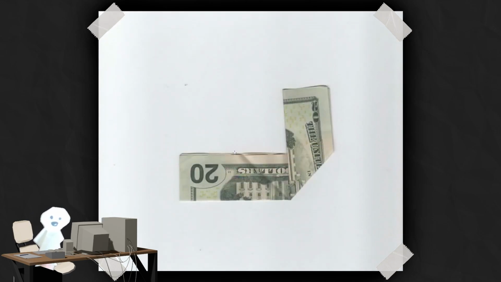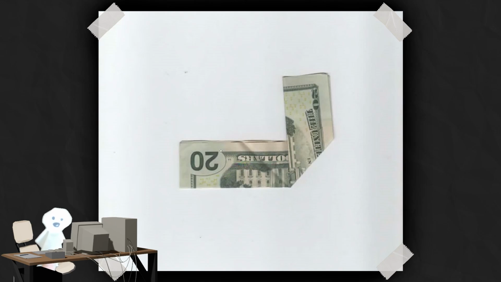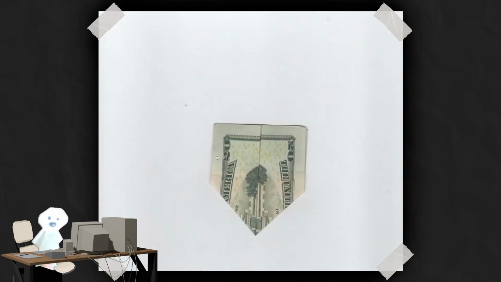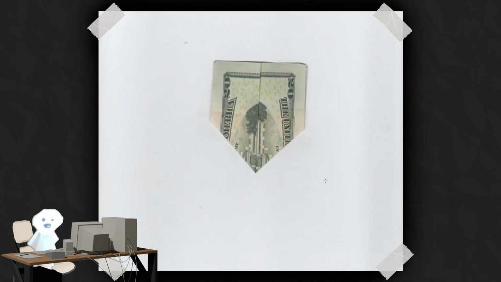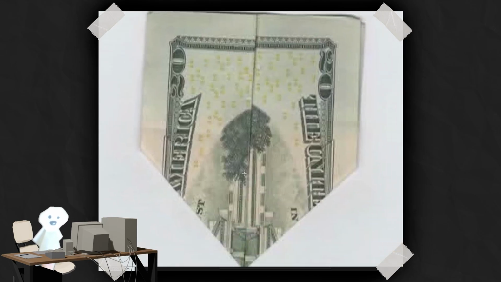We fold it like this, and then we do the same at the other side. We will get this. We get a picture of some tower being blown here. As you can see, there's some smoke here, there's an explosion here, and that's the tower. And it just looks like 9/11. I mean, it looks like an attack of the 9/11.